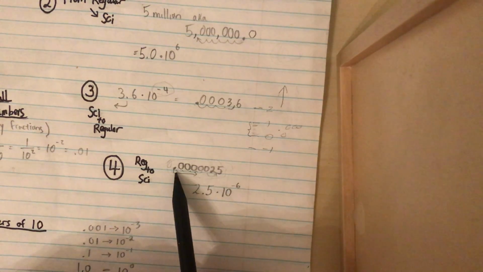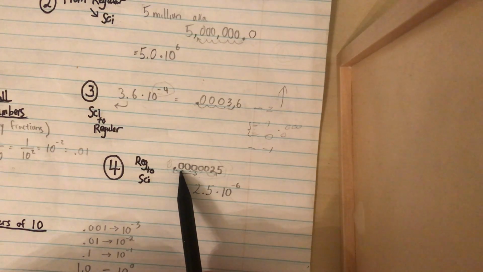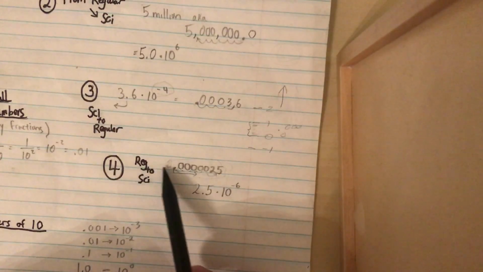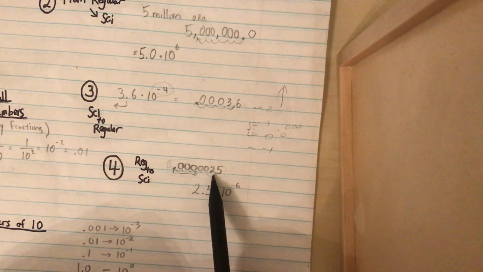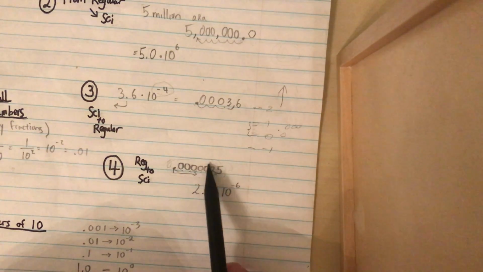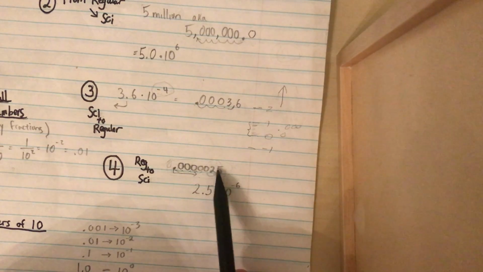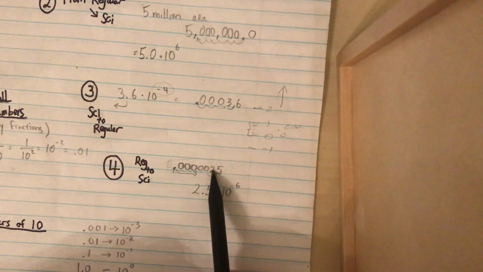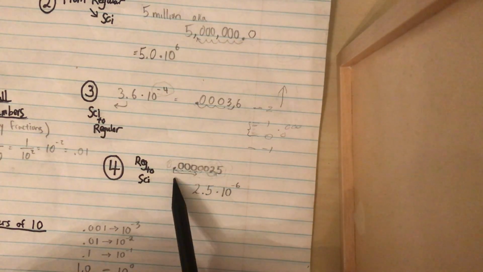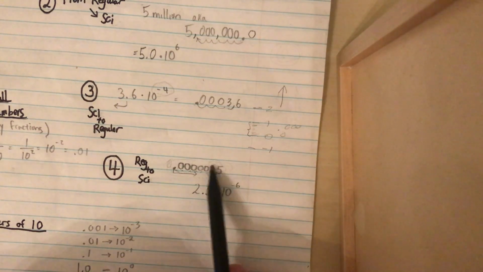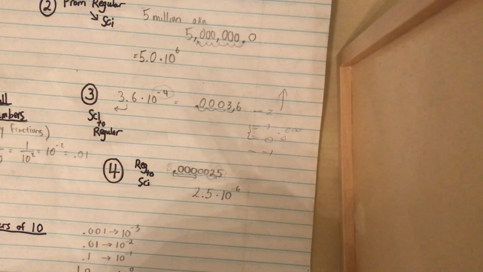Okay, so we start our decimal moving backwards because we want to get it to the beginning of that first term. We want to get it in between the numbers that are significant here.